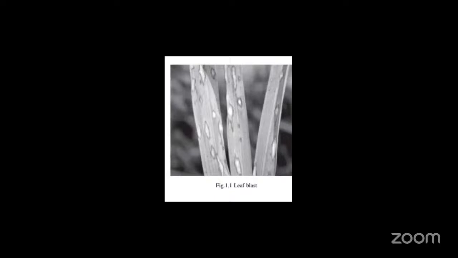Symptoms. The disease can infect paddy at all growth stages, affecting the aerial parts of the rice plant, that is leaf, collar, neck and nodal area. Initially, the symptoms are seen as gray or brown lesions produced on all parts of the plant body. This diagram shows the blast disease.